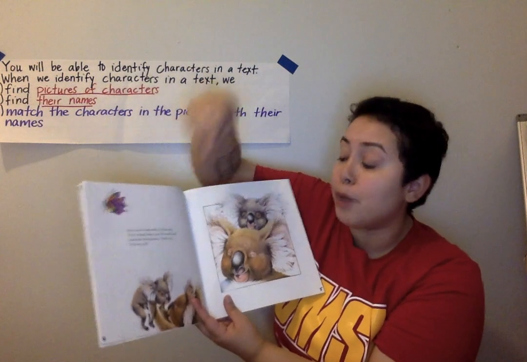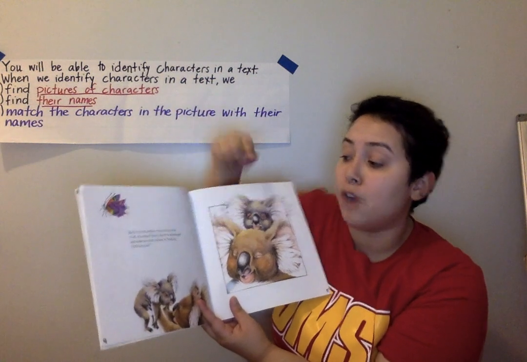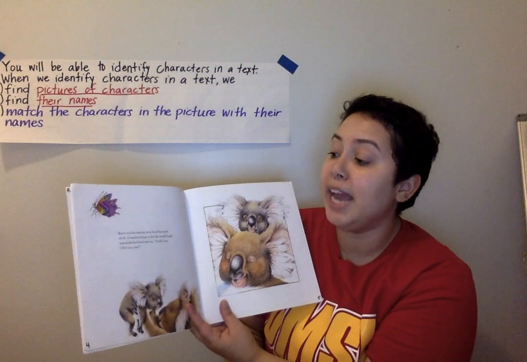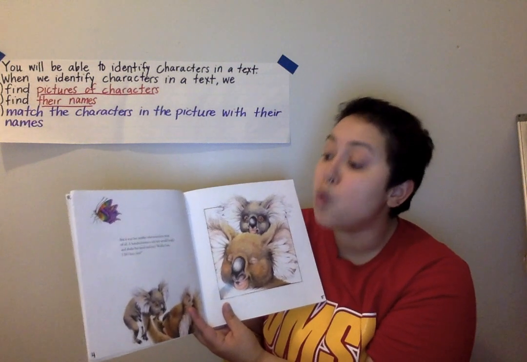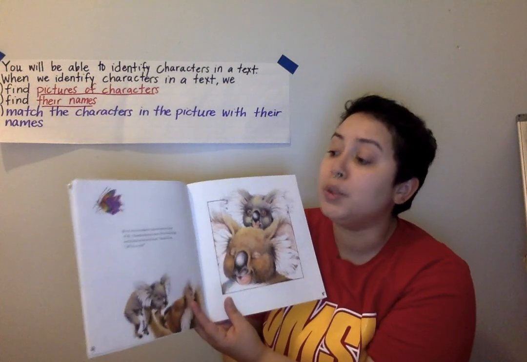But it was her mother who loved her most of all. 100 times a day, she would laugh and shake her head and say, "Koala Lou, I do love you."